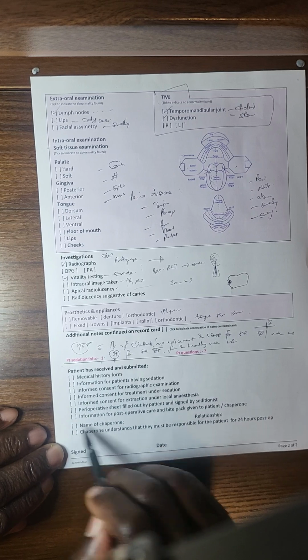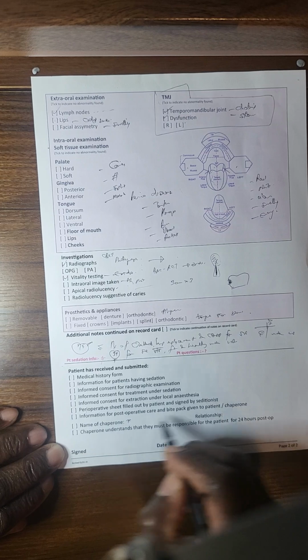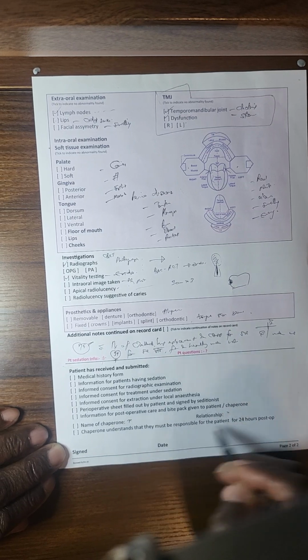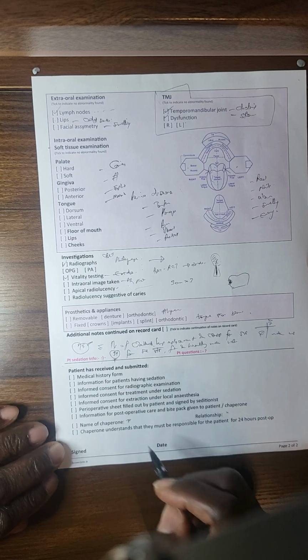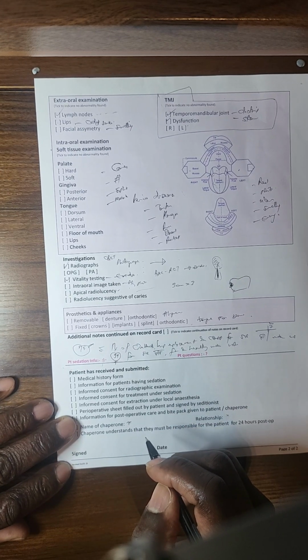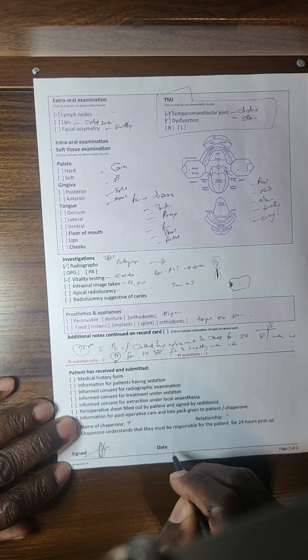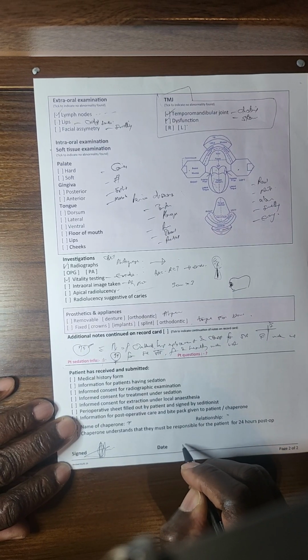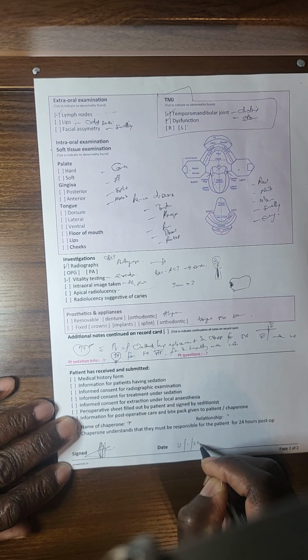We should get the name of the chaperone and the relationship to the patient. This could be a major legal issue in the future. Once they've got all of this, the assessing member of staff should then sign it and put the date, 2nd of January 2026 or whatever.